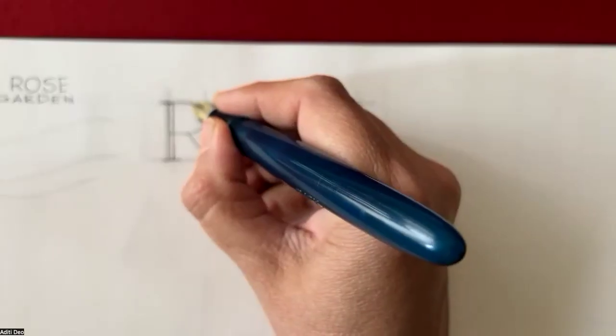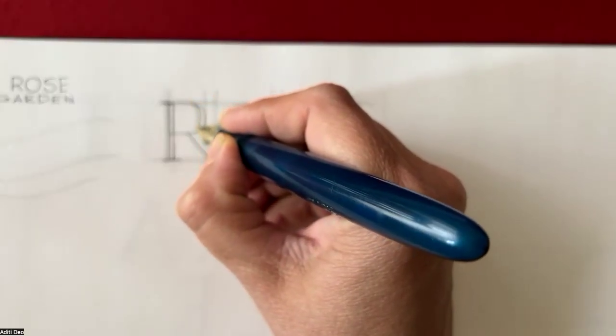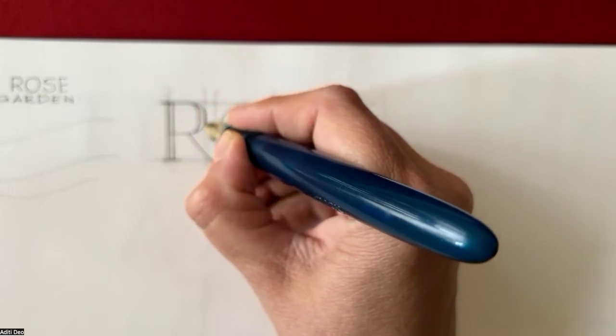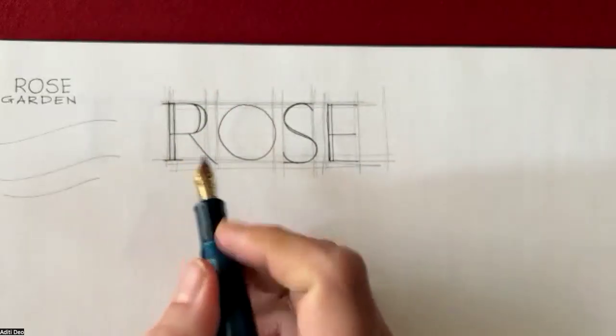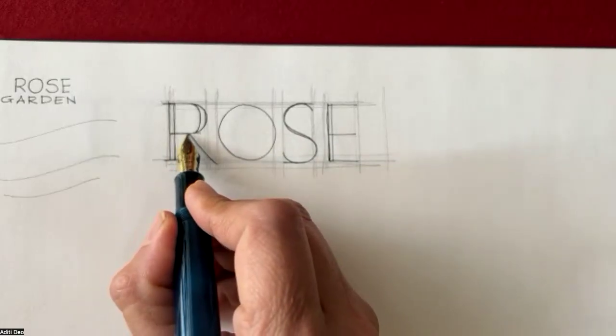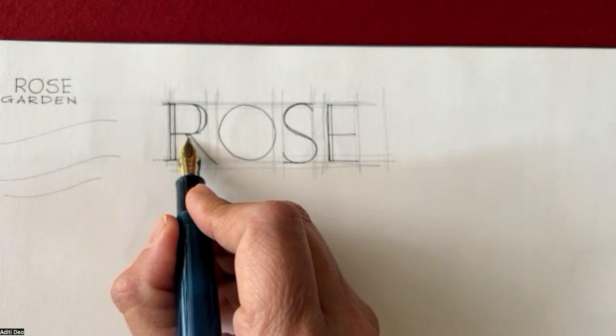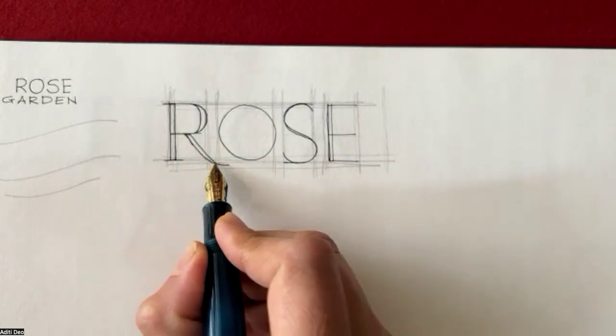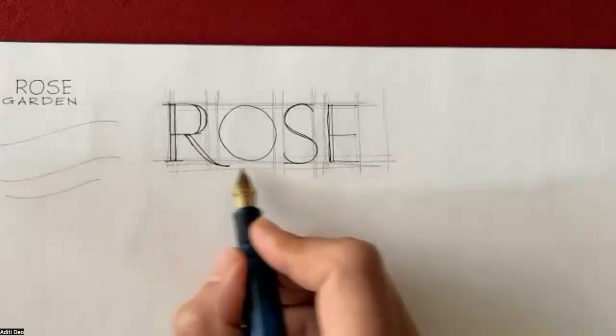And for the R, I would like to make it thick like this, just straight. I don't want that angle and whatnot. And here I will give a line that goes parallel, but then it ends like in a hairline.